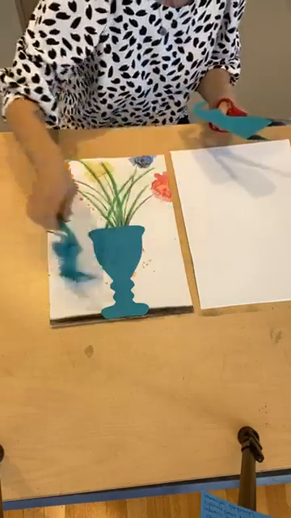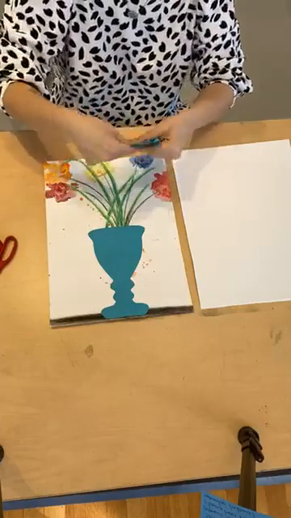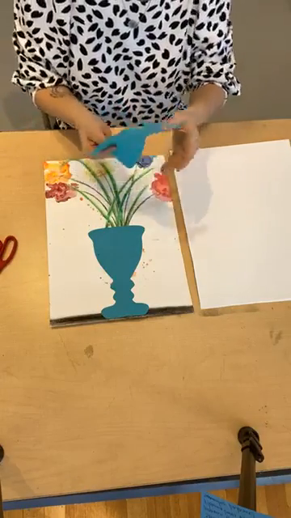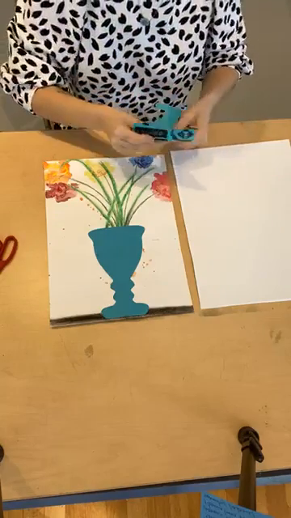All right, there we go. So see, now that I've done that, it's symmetrical. I've got balance, same on both sides.